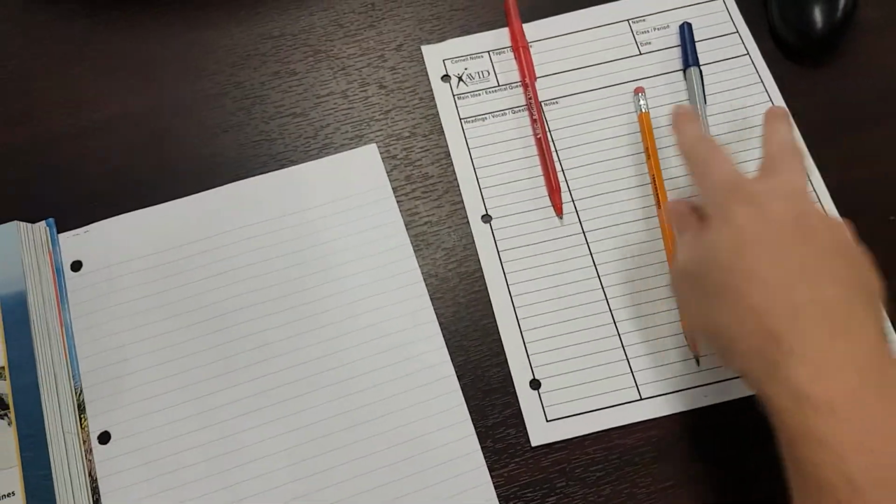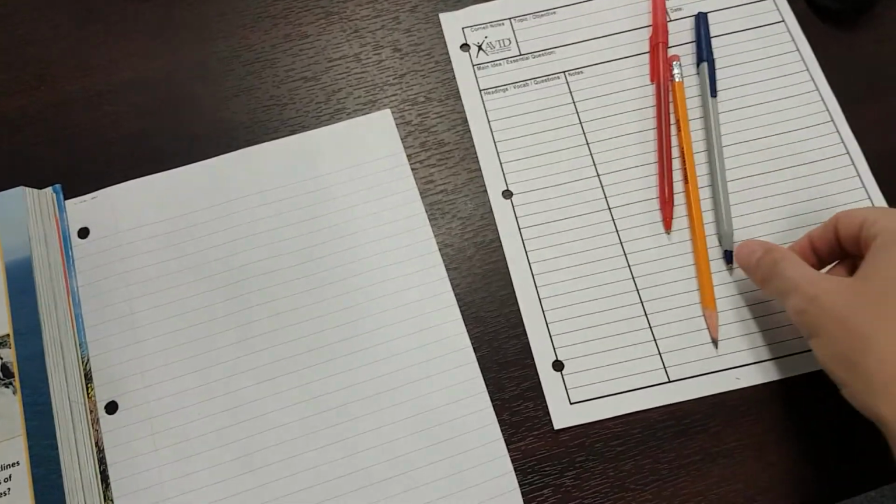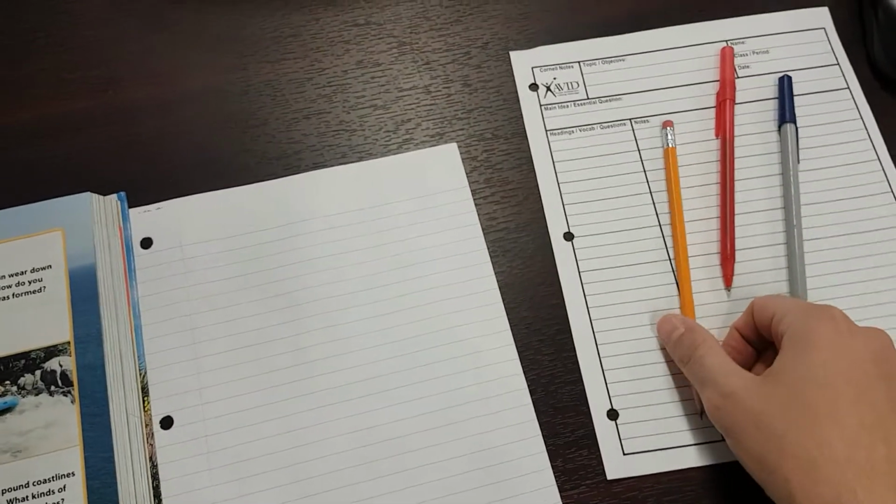Okay, you need your book, your paper, pencil, and your two colors, blue and red, either pencils or pens, or crayons to underline if you need to.